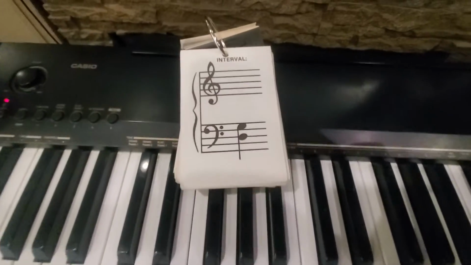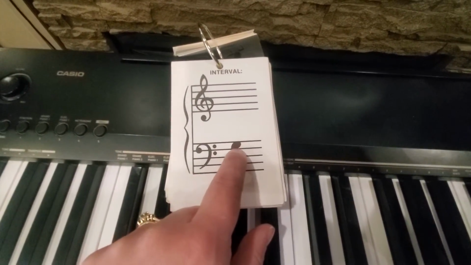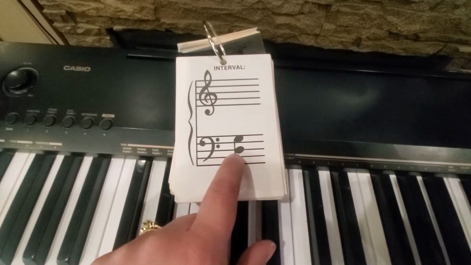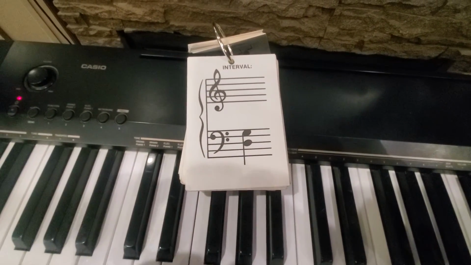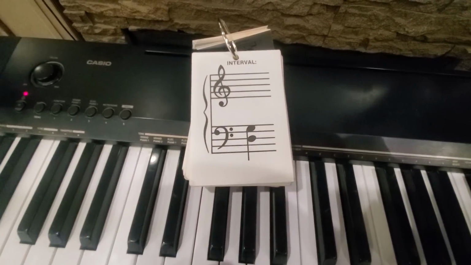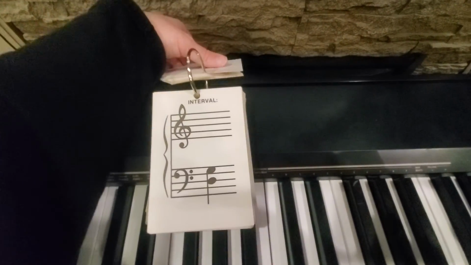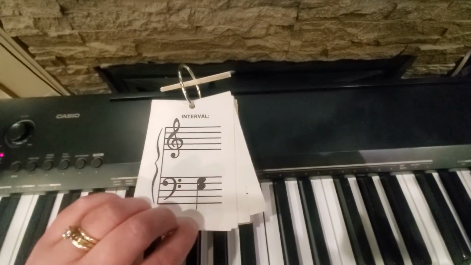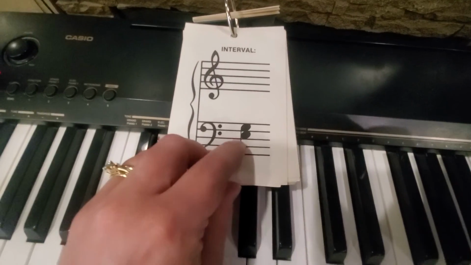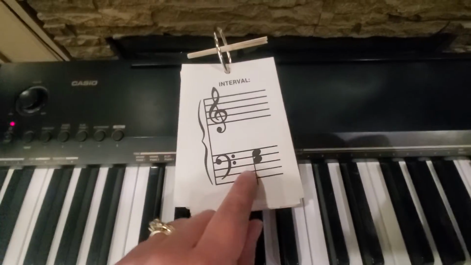Another thing to note is that when it goes from a line to a space or a space to a line, either way, it is an even interval. It's going to be a 2, a 4, a 6, and an octave. That is always the case. If it goes from line to line or space to space, like this one, it's going to be an odd numbered interval. This is a third.